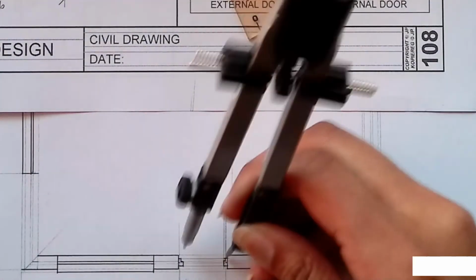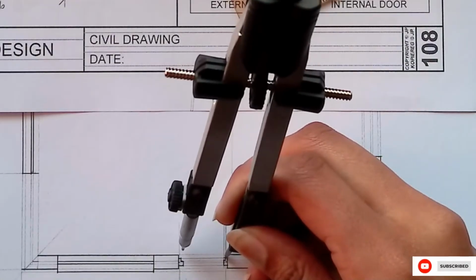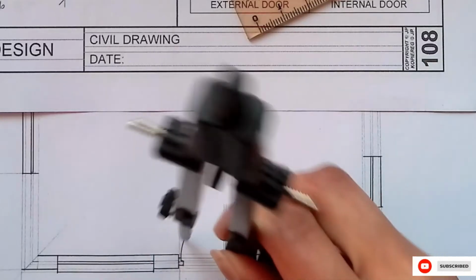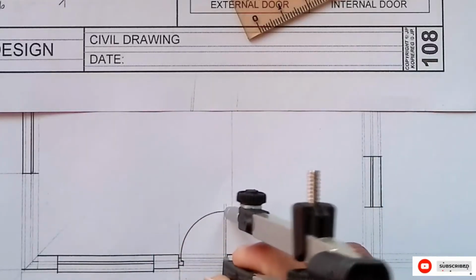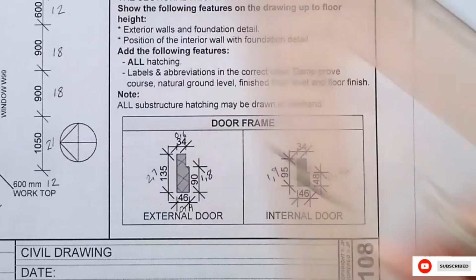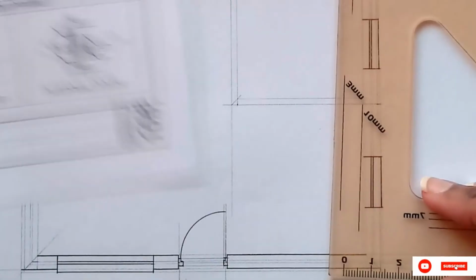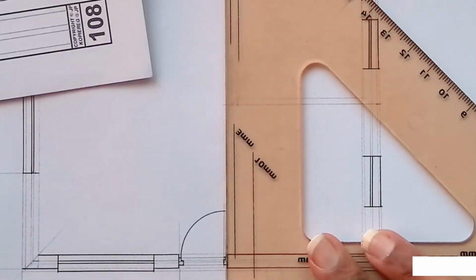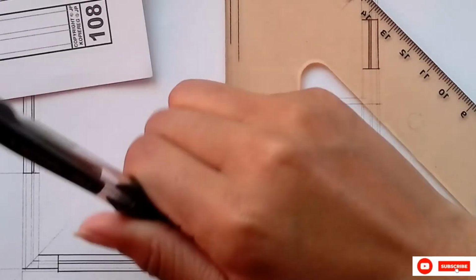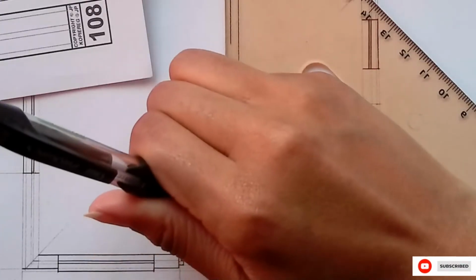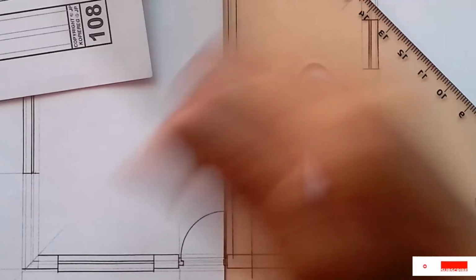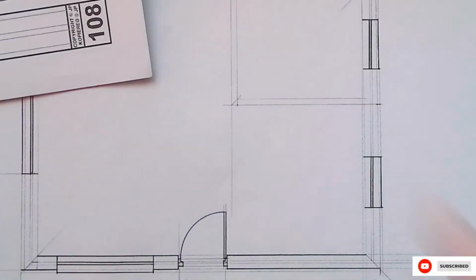Take your compass, open it from here to the other side. And draw the door. And that is your door.